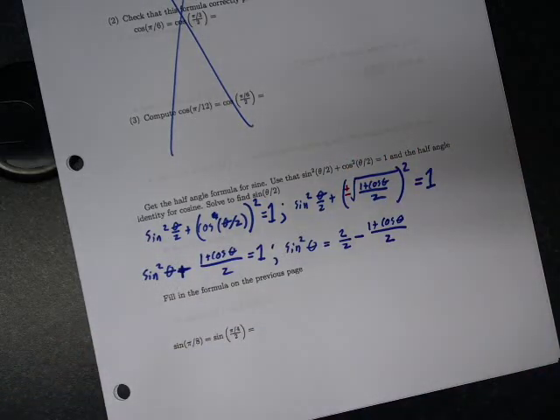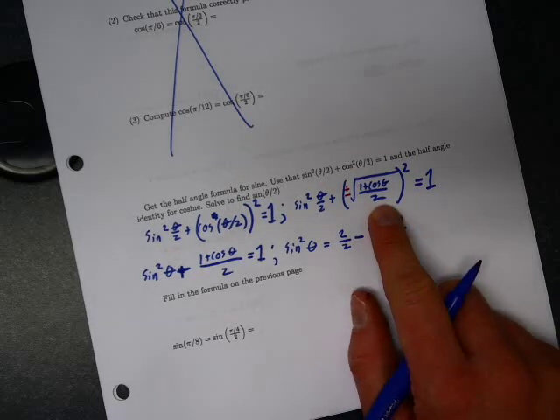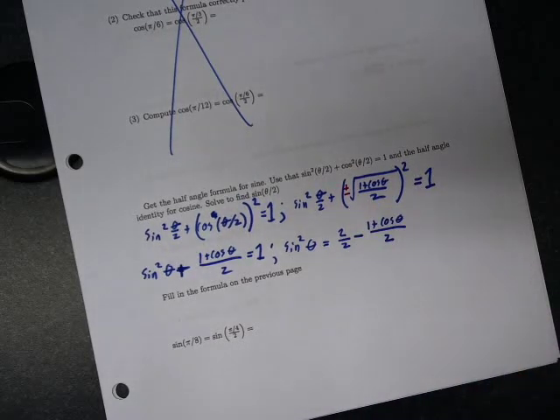When you square it, wouldn't the 2 become a 4? What did I square? Like the 1 plus cosine of theta, when you square that. The 2's under a square root. Right, it's a big square root. Okay, okay.